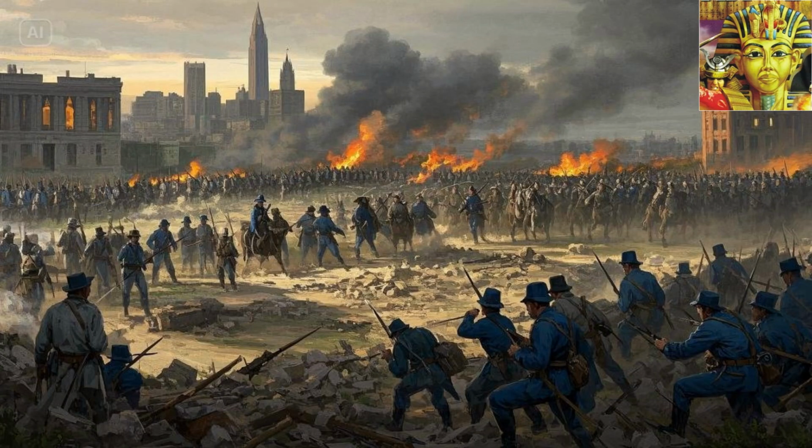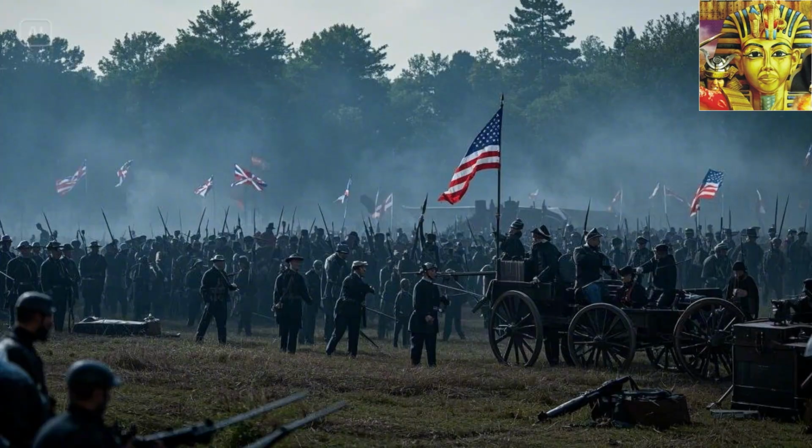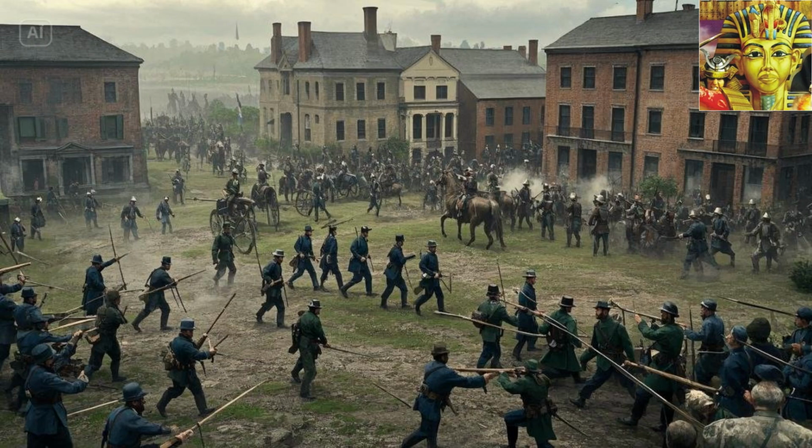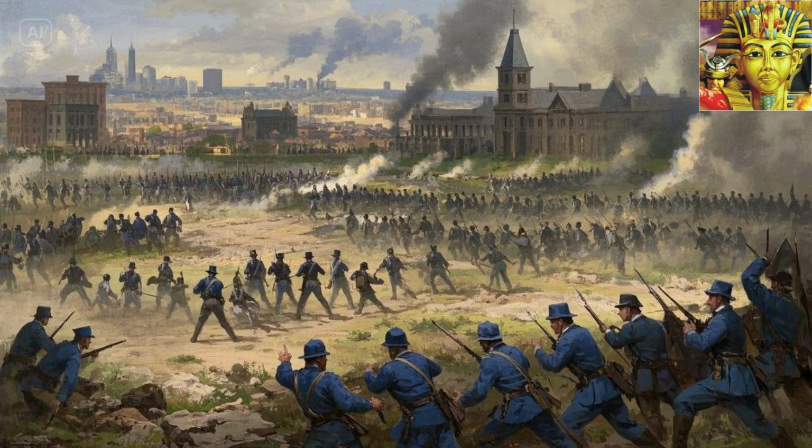The fall of Atlanta was a stark reminder of the human cost of the war, and it highlighted the devastating impact that the conflict was having on the civilian population. The Battle of Atlanta was a pivotal moment in the American Civil War, and its impact on the morale of the Union and Confederate armies was profound.